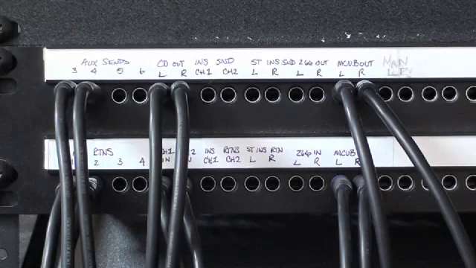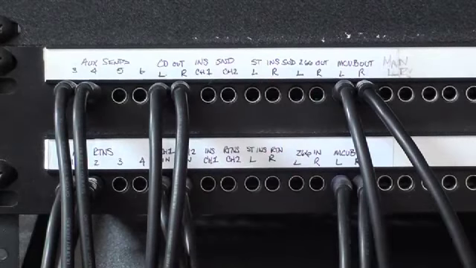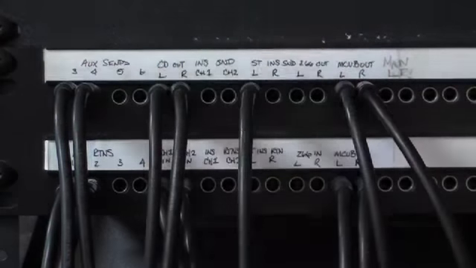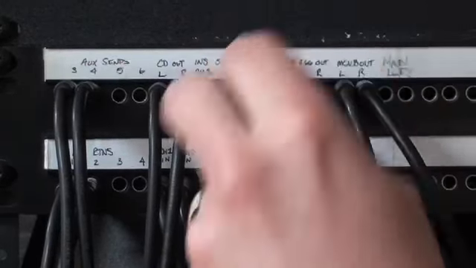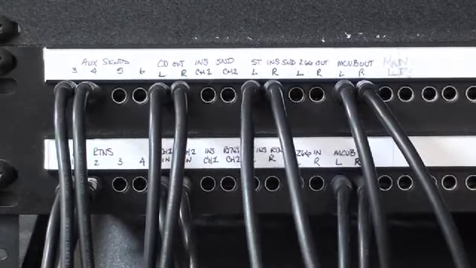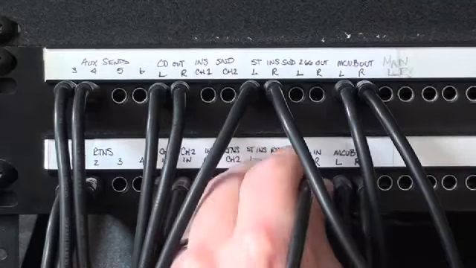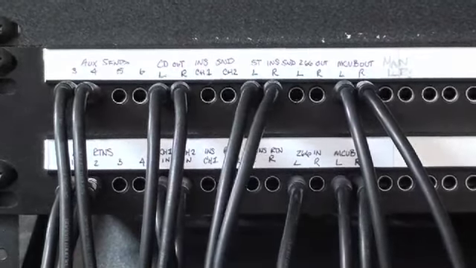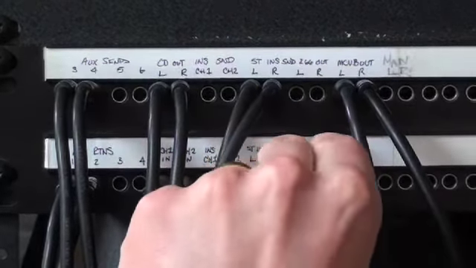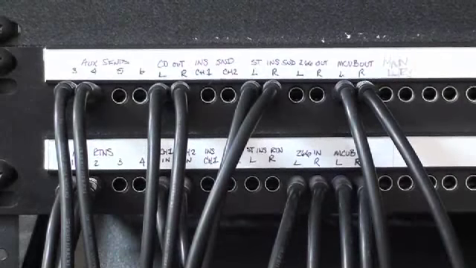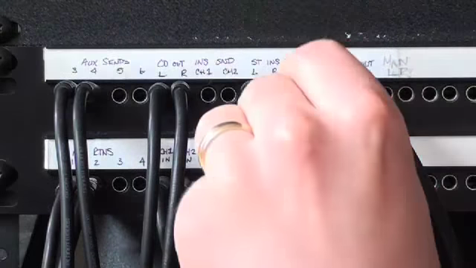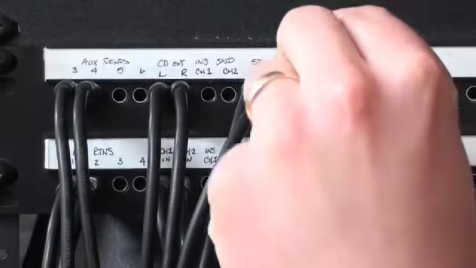So the patch point for this is we're going to the stereo insert send, left and right, into the 266 in. 266 is the compressor we have at this station, the DBX 266. And then to complete the patch, we need to take the output of the 266, left and right.